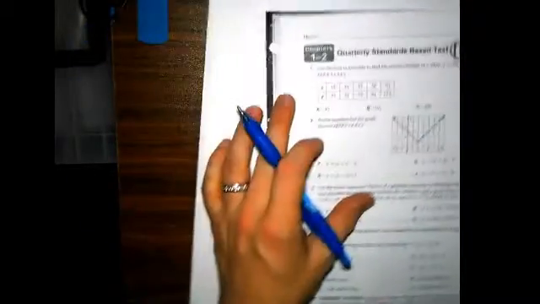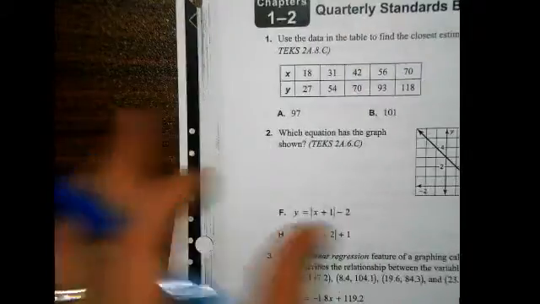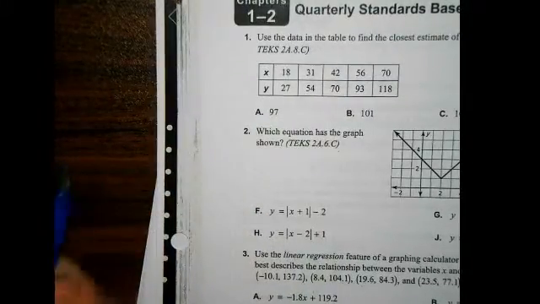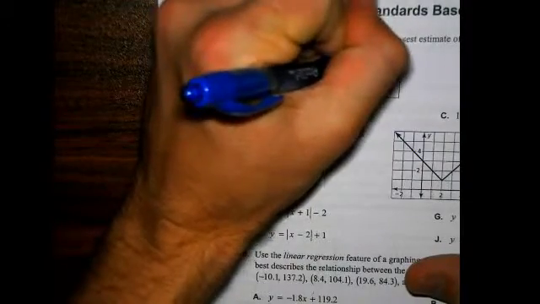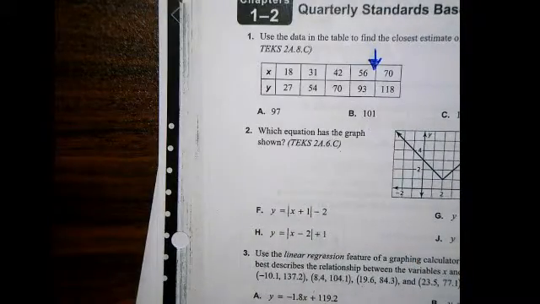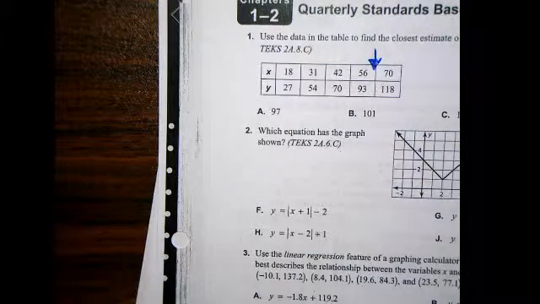So we got our quarterly based standards test over here. Take a look at number one. Jeffrey, what's going on in number one? Read that out for us, please. Yep. So we need to estimate when y is 60. Look at the chart, Gerardo. Just off the top of your head, if x is 60, that happens right here. What two numbers do we have to be between if x is 60?